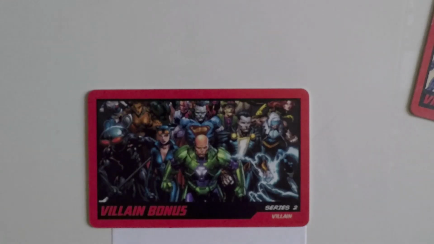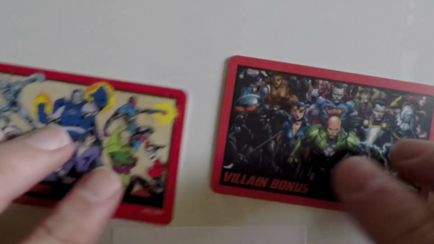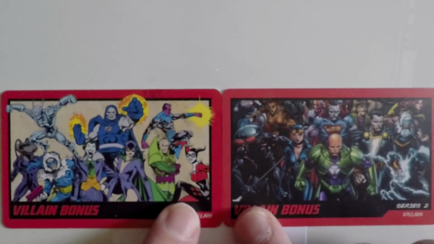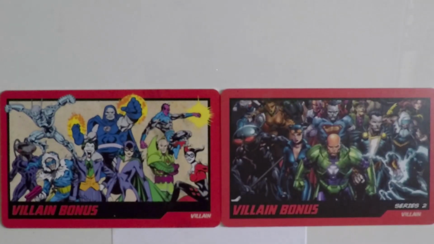I read a lot of comics, but most of them were Marvel. That doesn't make me a Marvel fanboy. I'm just not that familiar with the DC Comics characters. But I do love these cards. So here they are next to each other.